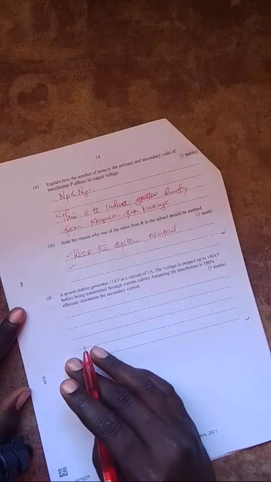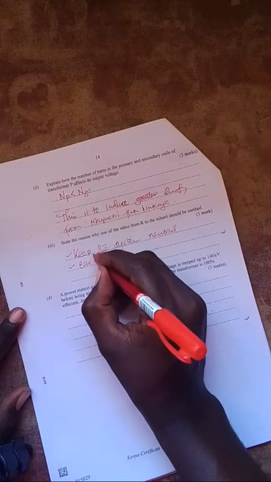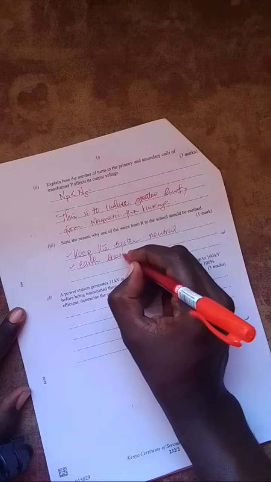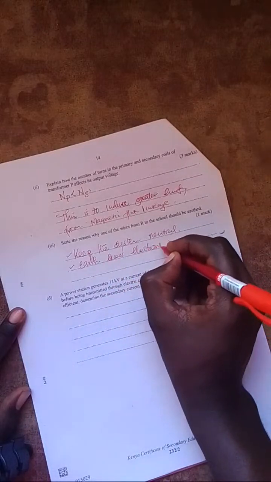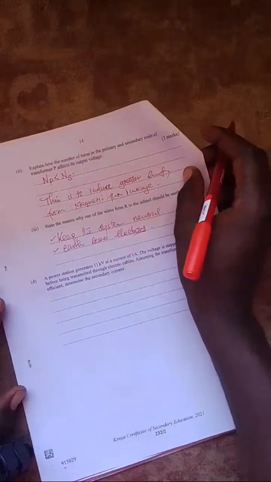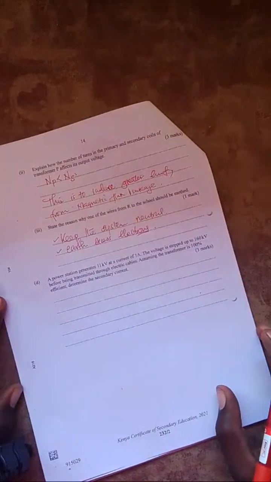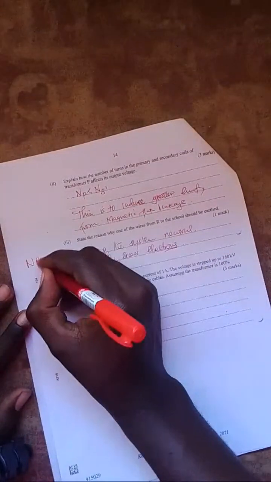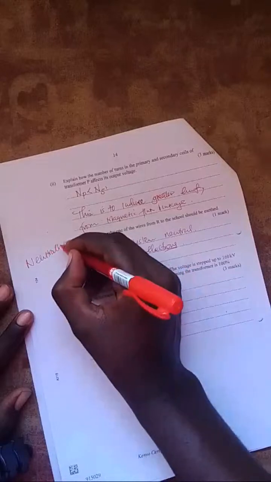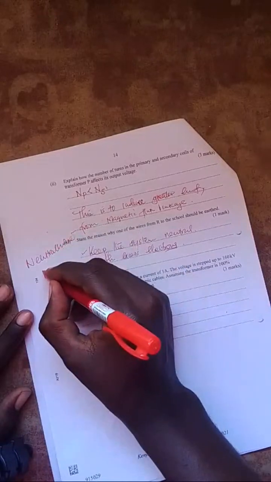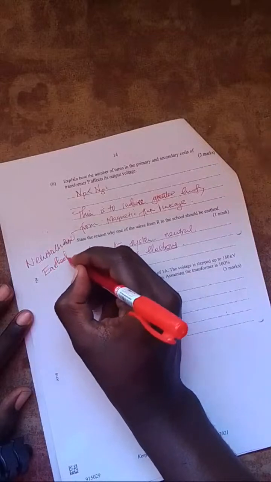You can also say to add excess electrons. And where do these electrons come from? The only wire that should be earthed is the neutral wire. The neutral wire is the one that is earthed. So the purpose can also be to add excess electrons that might be flowing.